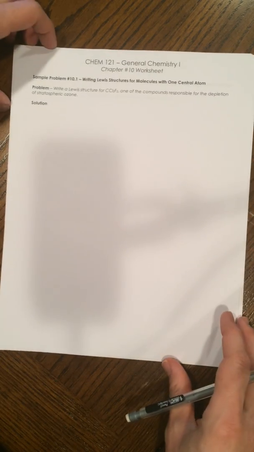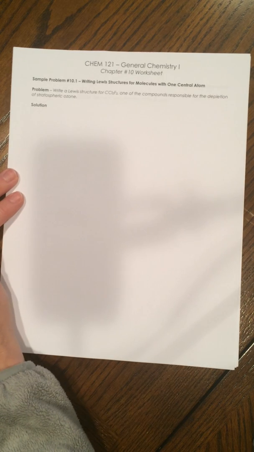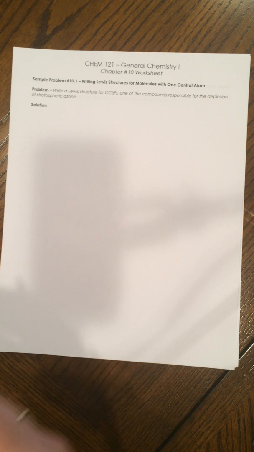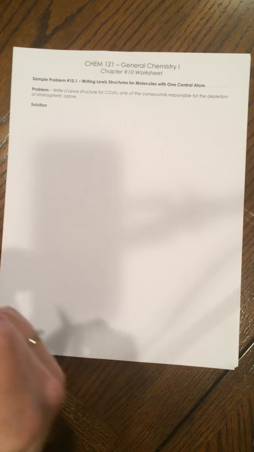So beginning quickly here, we're going to start with sample problem 10.1, which is kind of a Lewis structure 101 problem, writing Lewis structures for molecules that have one central atom and are pretty straightforward. So with this first problem, I'm going to go through in pretty slow detail how to draw a Lewis structure. And then again, as we build on our future sample problems, I'm going to assume kind of a previous knowledge of and a competency in drawing some of these earlier Lewis structures.